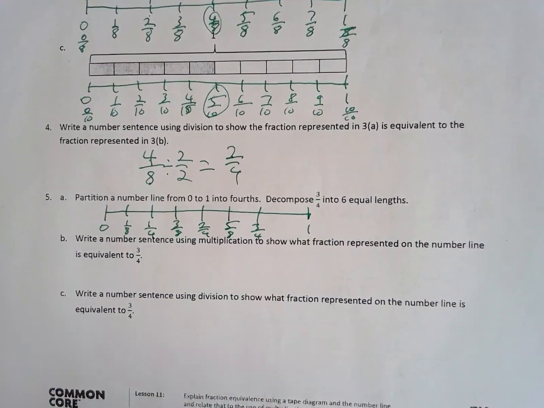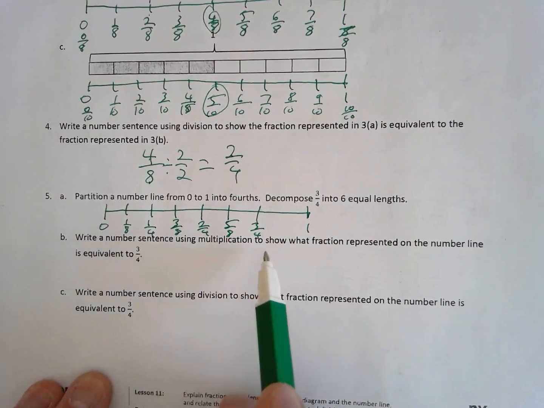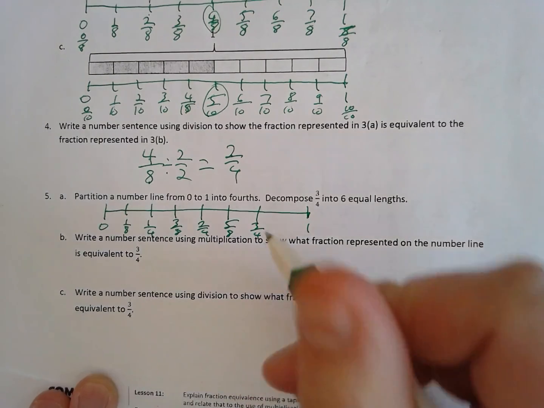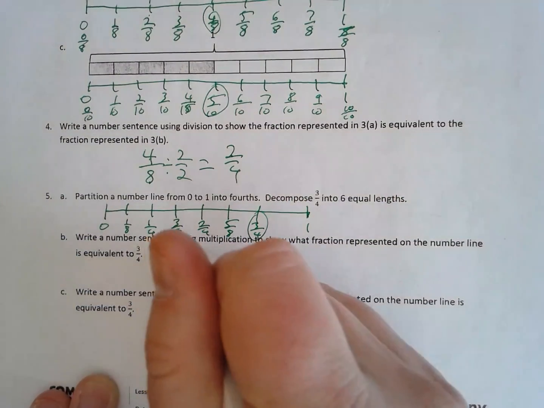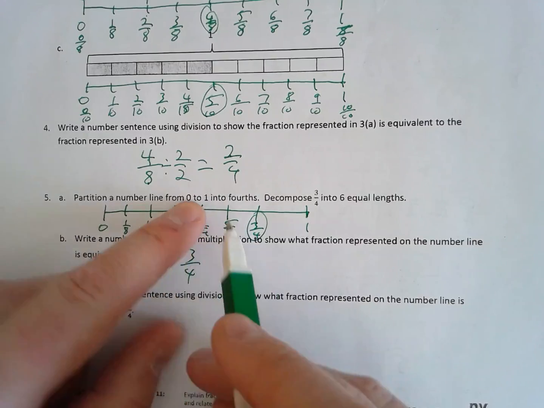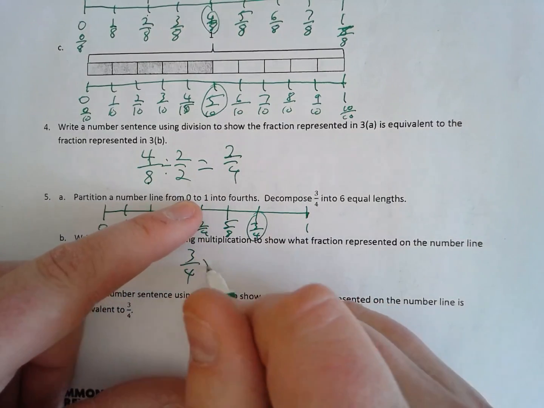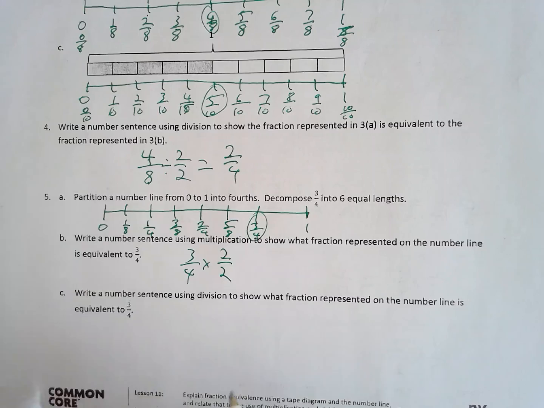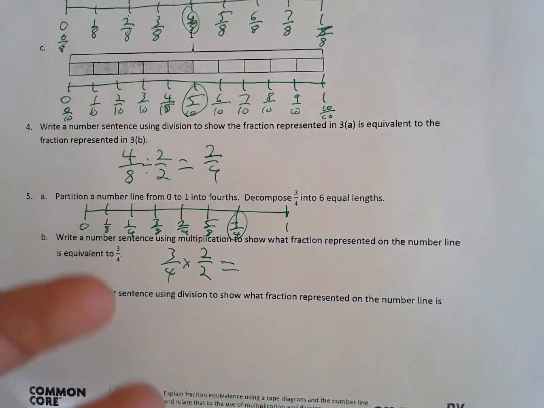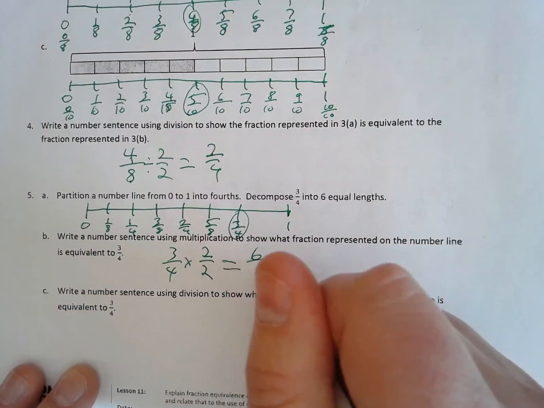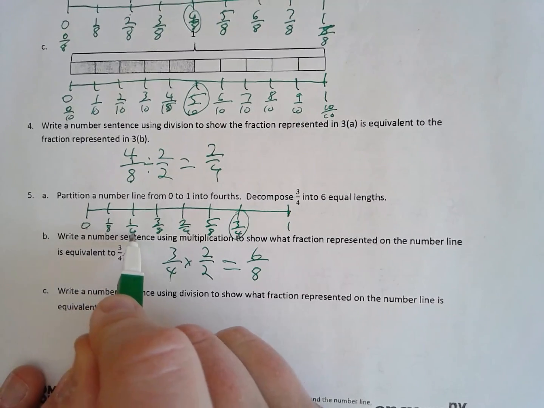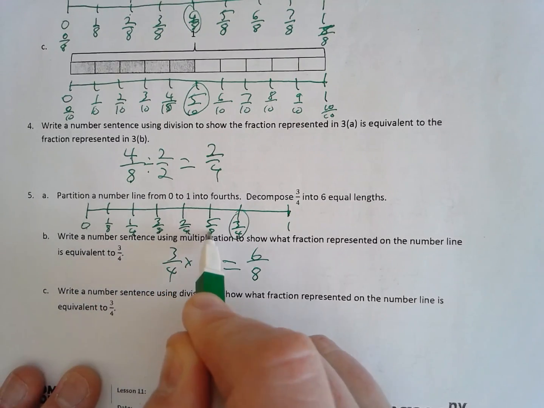Okay? So write a number sentence using multiplication to show what fraction represented on the number line is equivalent to 3/4. So we're looking at 3/4, and again, I just told you, we were splitting up each individual unit into 2, so we are actually trying to double the amount of parts, so that's why we have to multiply by 2 over 2. If you double, you multiply something by 2. So 3 times 2 is 6, 4 times 2 is 8, and if we look, this goes 1/8, this would be 2/8, 3/8, 4/8, 5/8, and then 6/8.